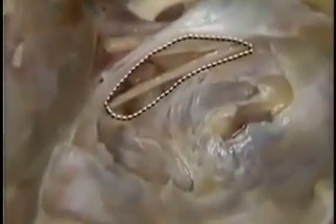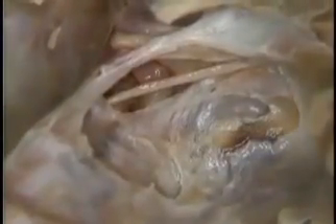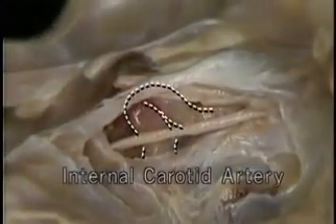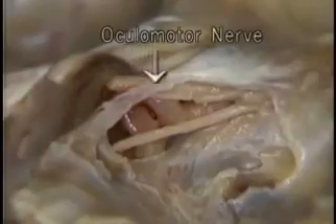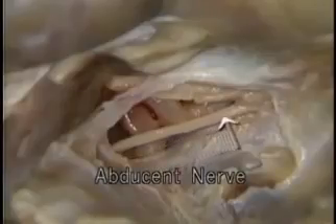This cavity that we've opened into is the cavernous sinus. In the living body, it's filled with venous blood. Within the cavernous sinus lies the internal carotid artery. The 3rd, 4th and 6th nerves pass forward in the lateral wall of the cavernous sinus. Here's the oculomotor, here's the trochlear, here's the abducent. All 3 nerves pass forward into the orbit through the superior orbital fissure, which is here.